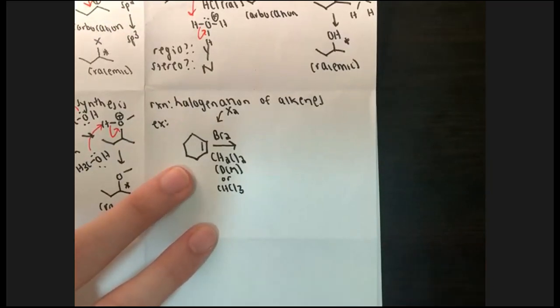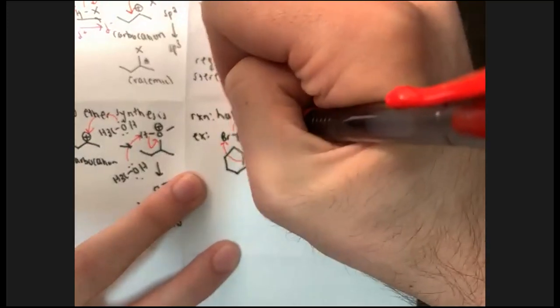Maybe I'll write just above in purple, this was a concerted mechanism. This was the first concerted mechanism that we saw. Let's draw this out. Essentially we have diatomic bromine hanging out. We rationalize that a nucleophilic pi bond grabs this bromine, and we exceed the octet because of that. But remember, I said a partial positive slightly develops.